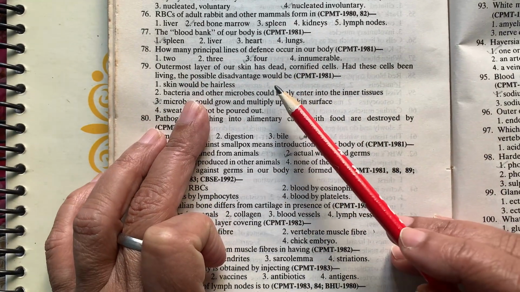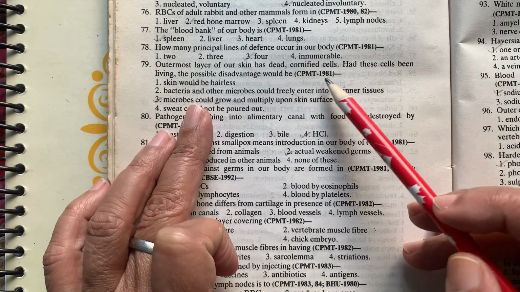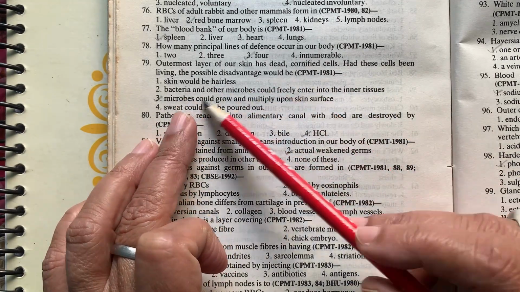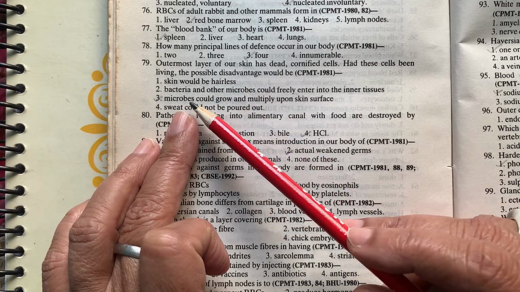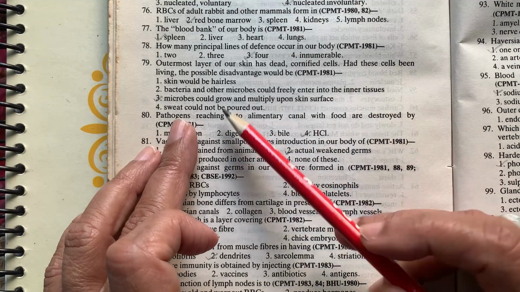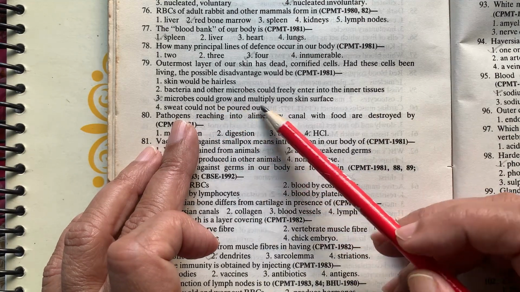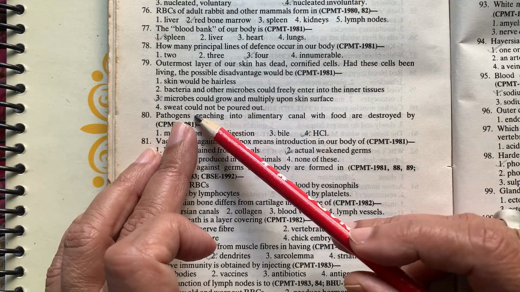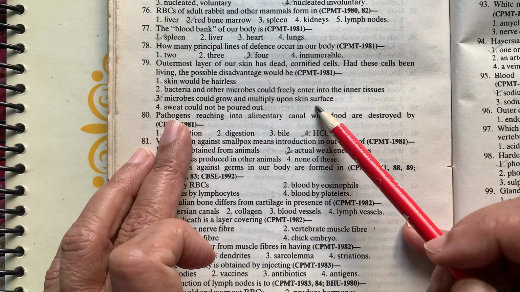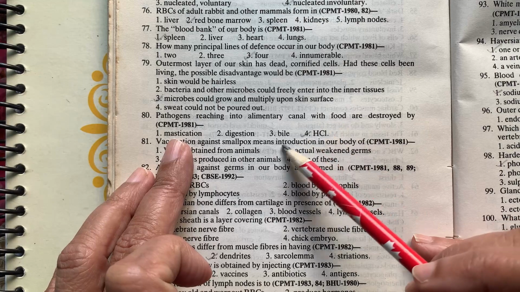Outermost layer of our skin has dead conified cells. Had these cells been living, the possible disadvantage would be skin would be hairless. Bacteria and other microbes could freely enter into the inner tissues. Microbes could grow and multiply upon skin surface. Sweat could not be poured out. Third option, microbes could grow and multiply upon skin surface.